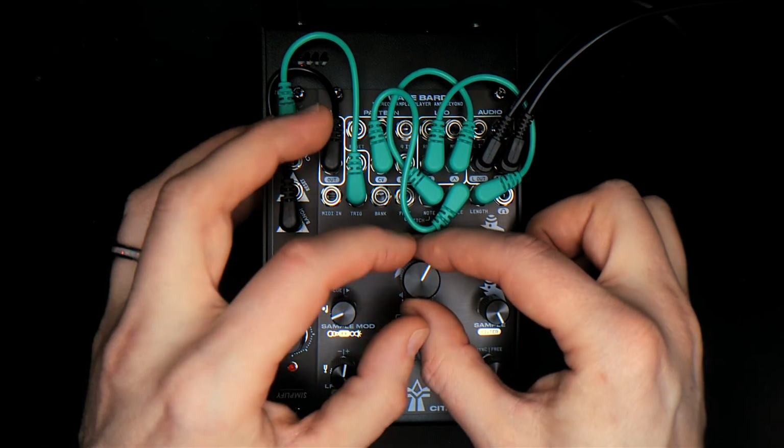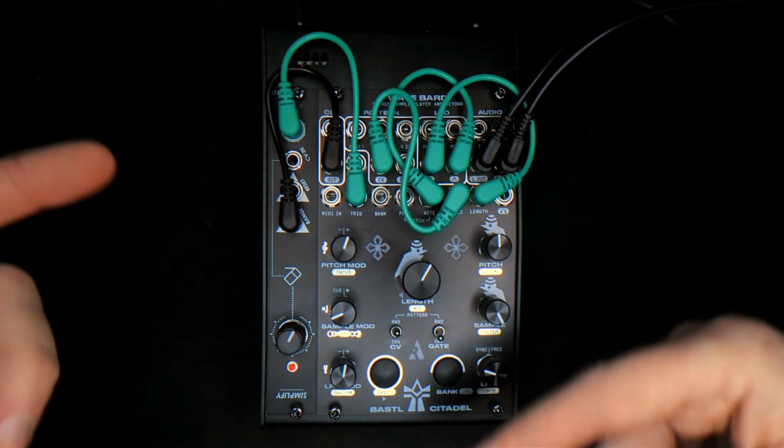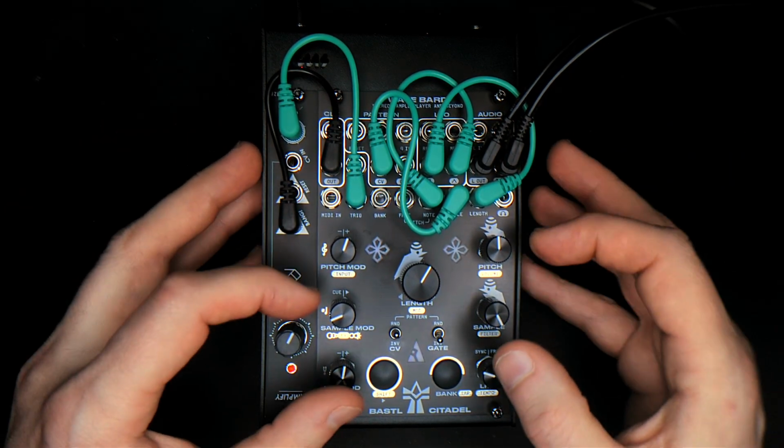It's subtle, but it's a lot better than listening to a kind of unmodulated series of samples for a long time.